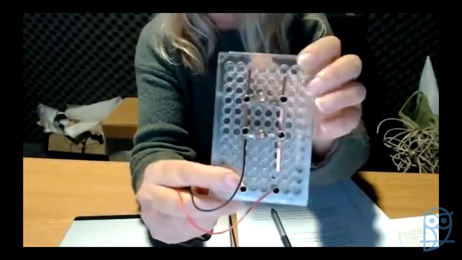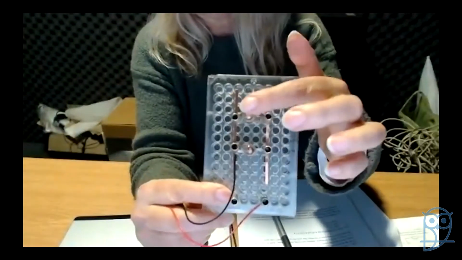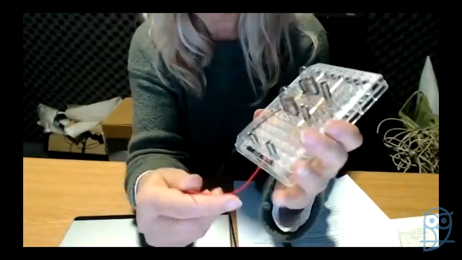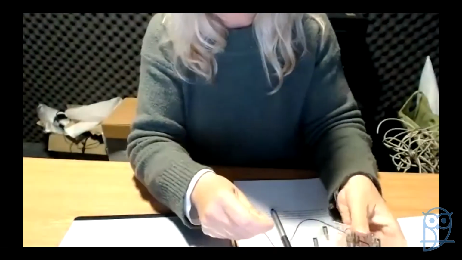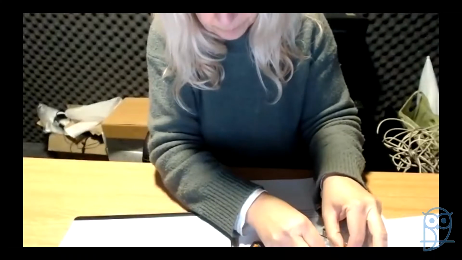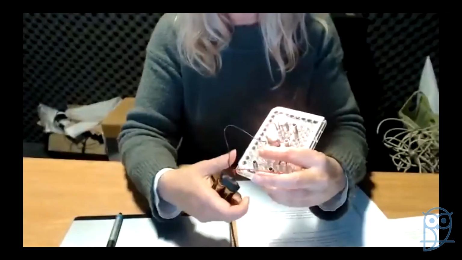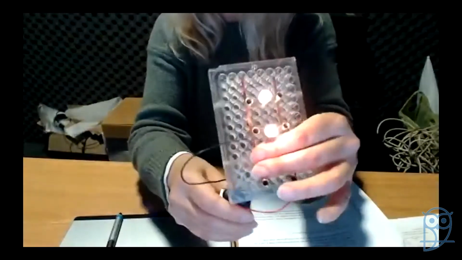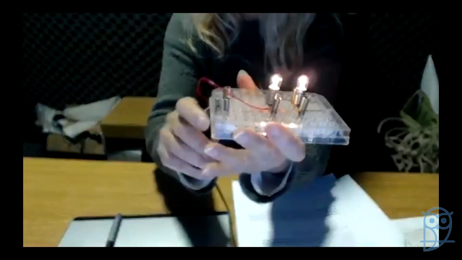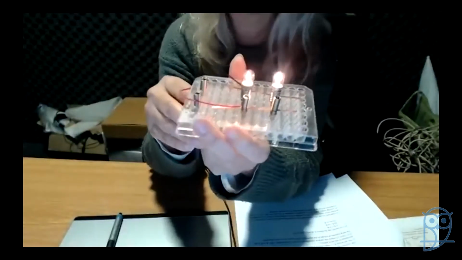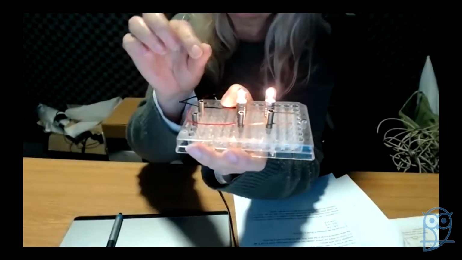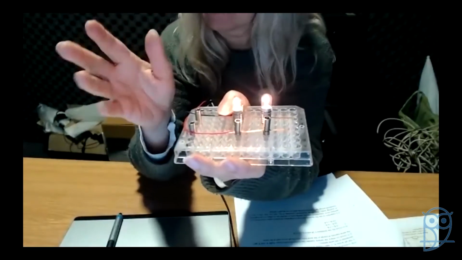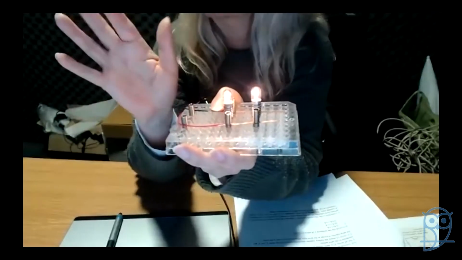Now, I want you to see that these two bulbs are connected in parallel in this arrangement. So let me connect the battery across both of them. Now that the two bulbs are connected to the battery, they glow. They are supposed to be identical bulbs, as identical as they can be from the manufacturer. And now, if I remove one, I connect just one bulb to the battery.